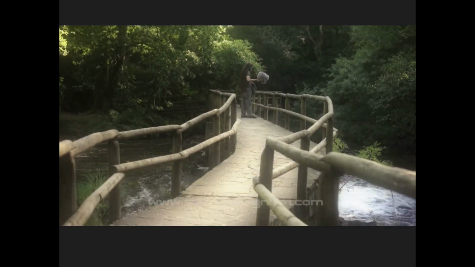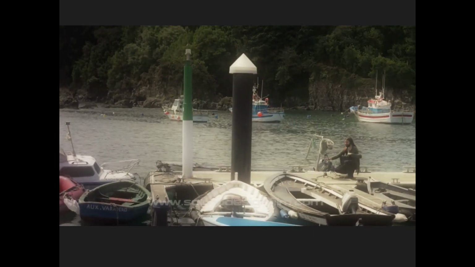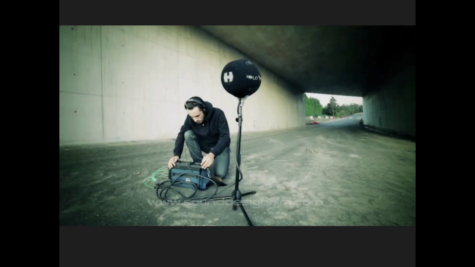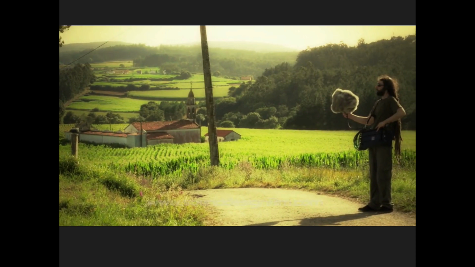So obviously you have to be very patient. And you've got to be creative in thinking about, well, where are these locations where I'm going to be able to capture these kind of cool sounds? And then, of course, not interfering with the sound yourself.